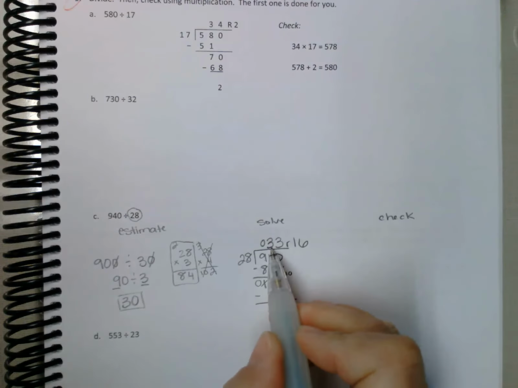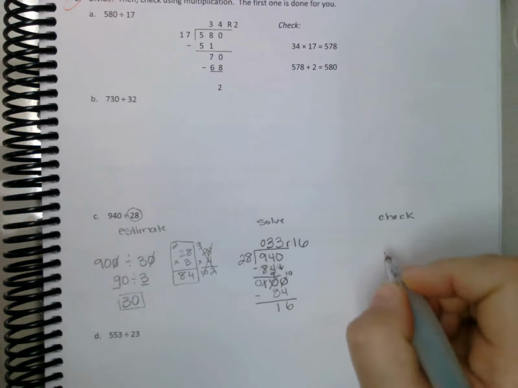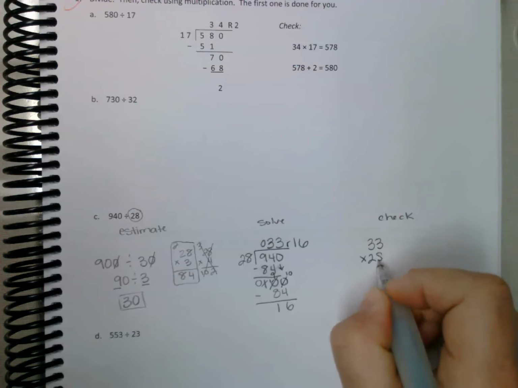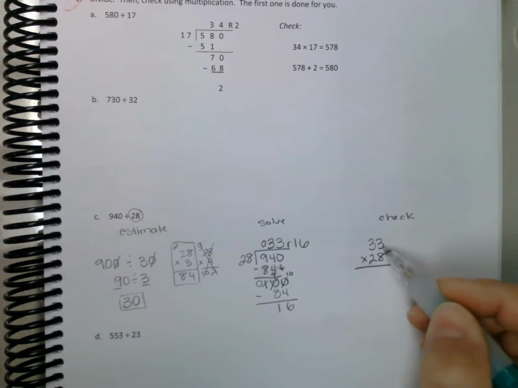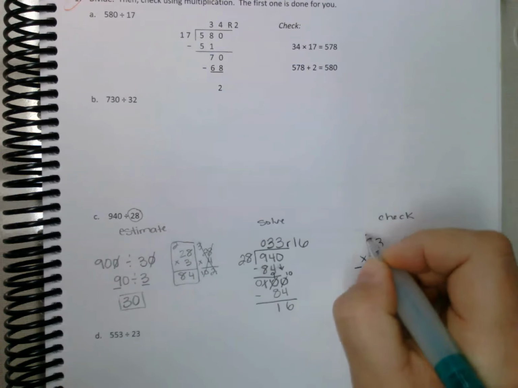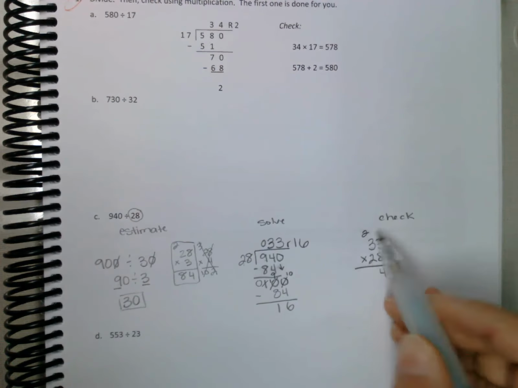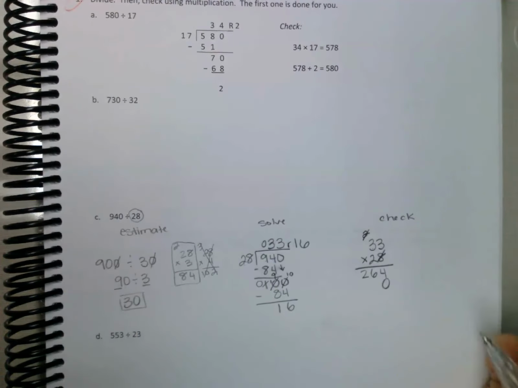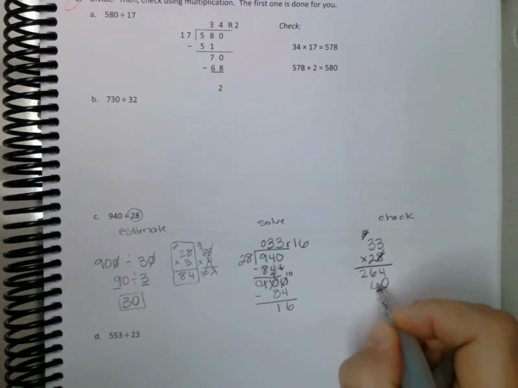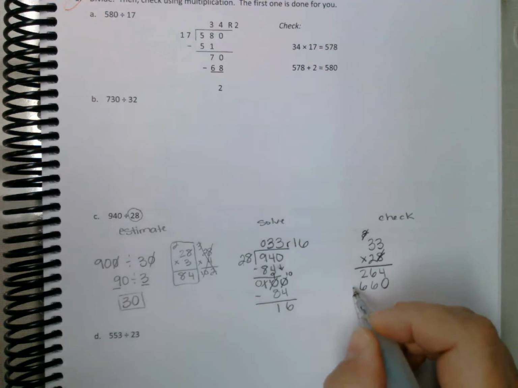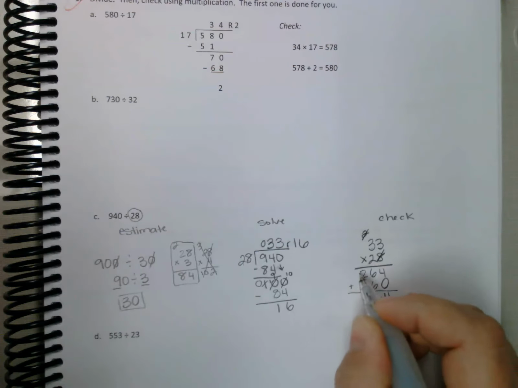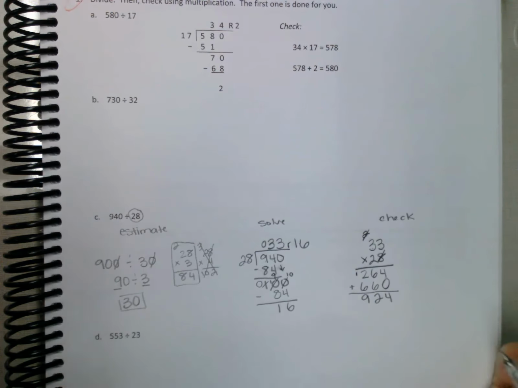I need to take my quotient and my divisor and multiply them together. So 33 times 28, 8 times 3 is 24, 24 plus 2 is 26, cross, 0, done with my ones place, moving on to my tens. 2 times 3 is 6. 2 times 3 is 6. Going to add those together. 4, 12, 8, 9, 9, 24.